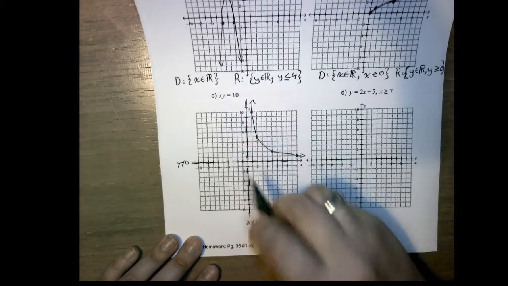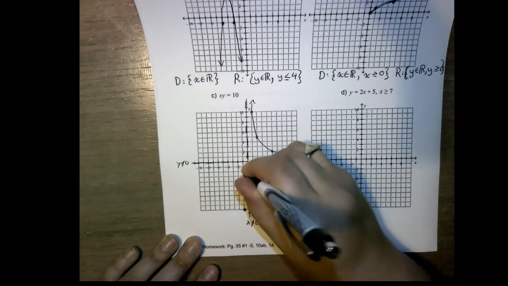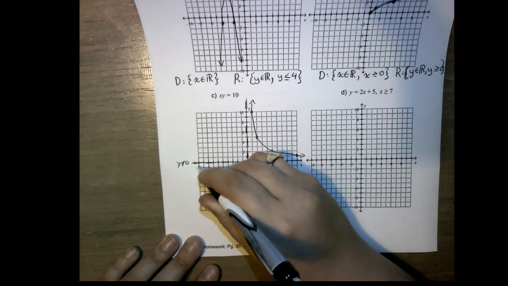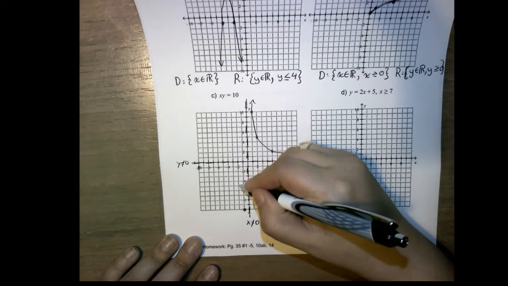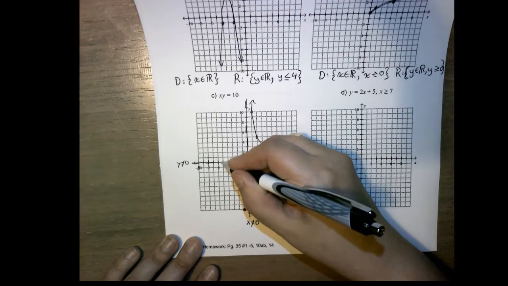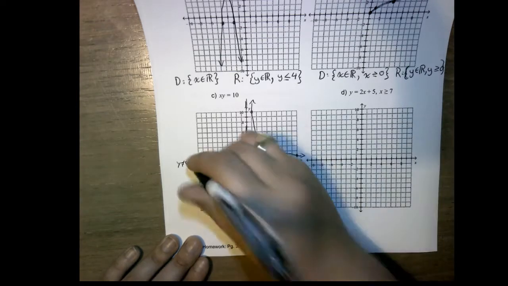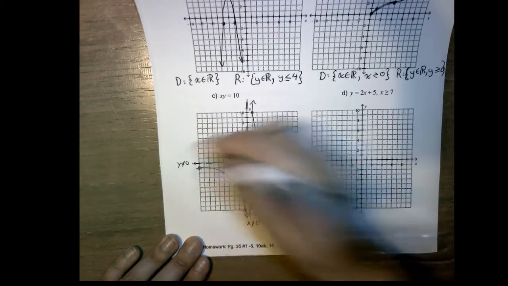So if I have x is negative 1, that means y is going to be negative 10. And similarly, if x is negative 10, y is going to be negative 1. If x is negative 2, y is going to be negative 5. And if x is negative 5, y is going to be negative 2. So it's kind of like I have this mirror over here of this graph.